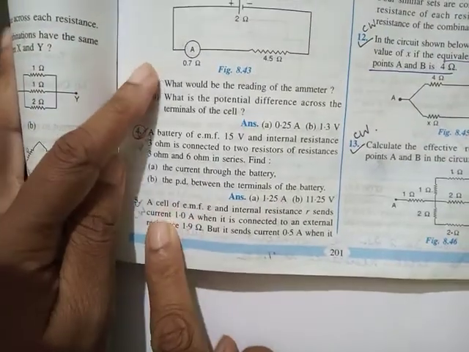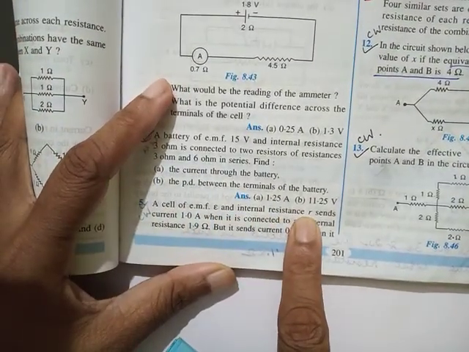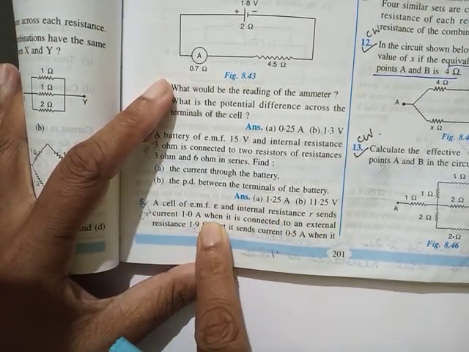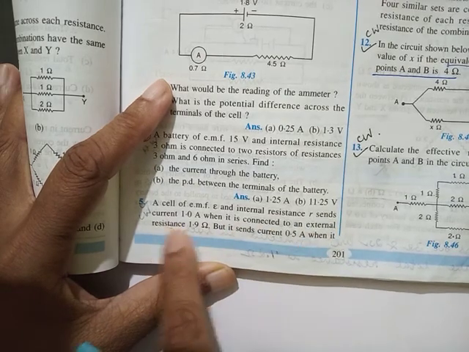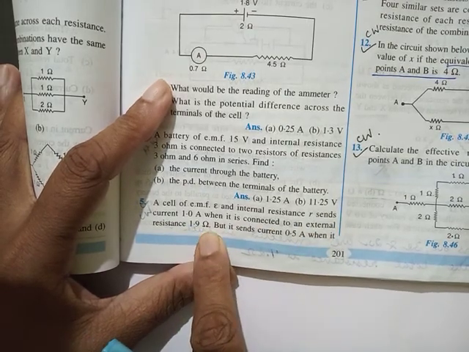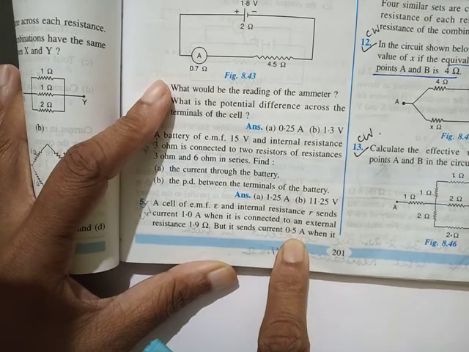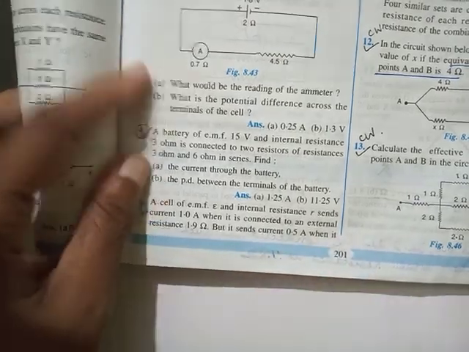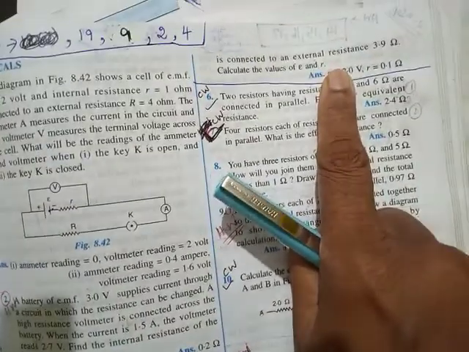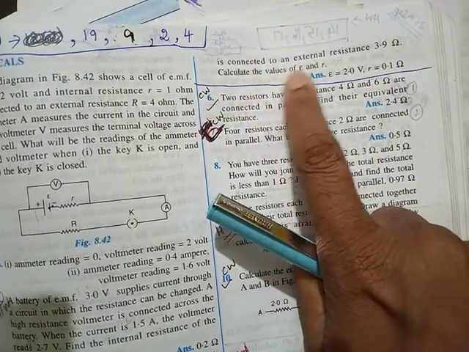A cell of EMF E and internal resistance R sends a current 1 ampere when it is connected to an external resistance 1.9 ohm. But it sends current 0.5 amps when it is connected to an external resistance 3.9 ohm. Calculate the values of E and R. So they have given two cases.